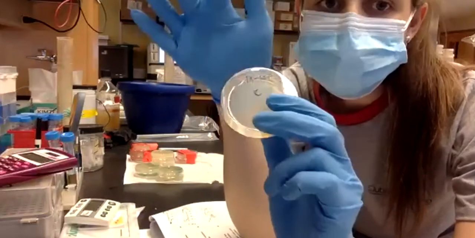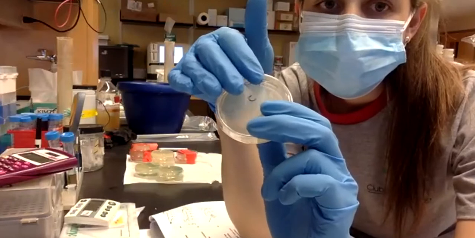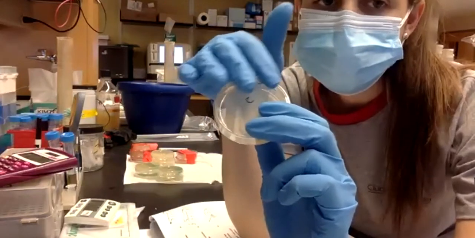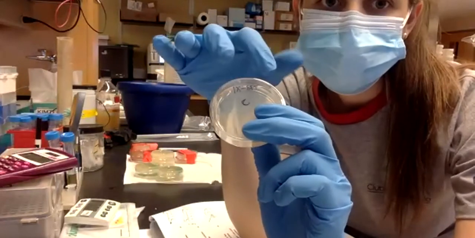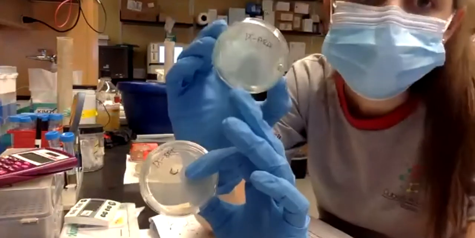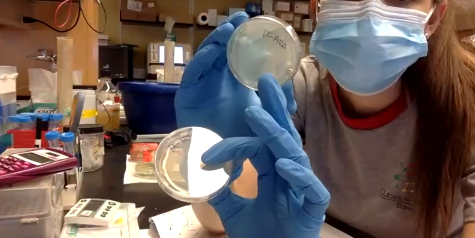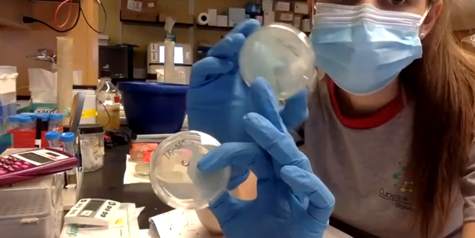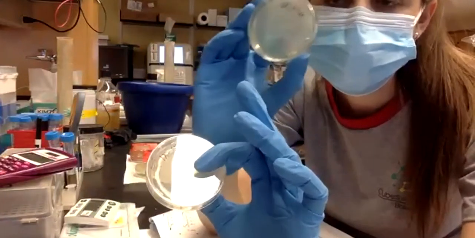So when we put the bacteria here, it will already be happening. Is that clear? So here we do have arabinose, here the double strand break, and we already selected for those bacteria that have that system.